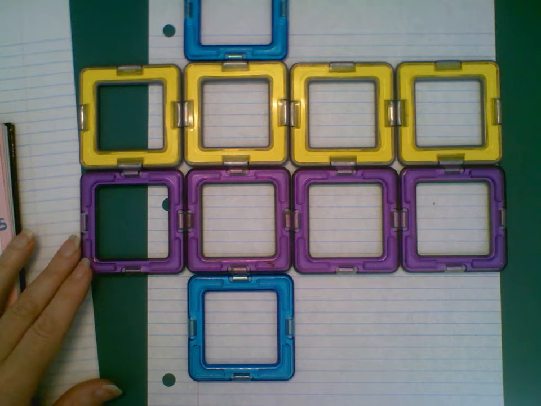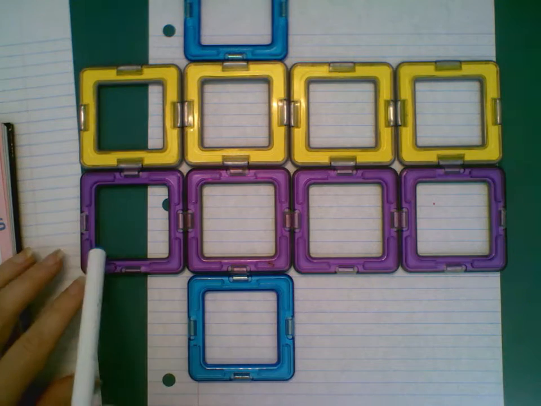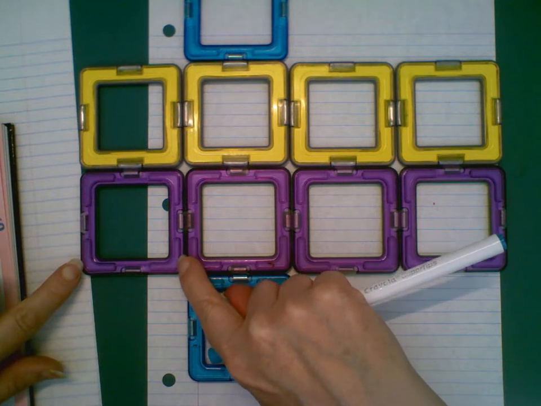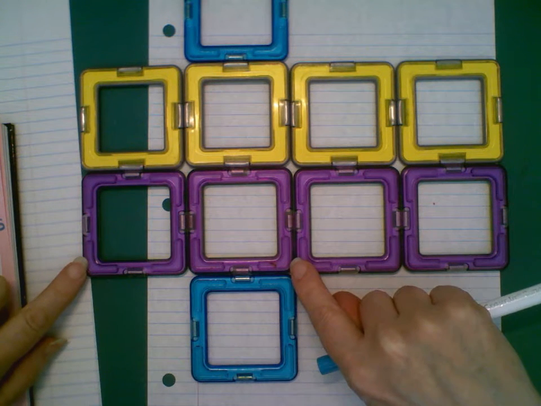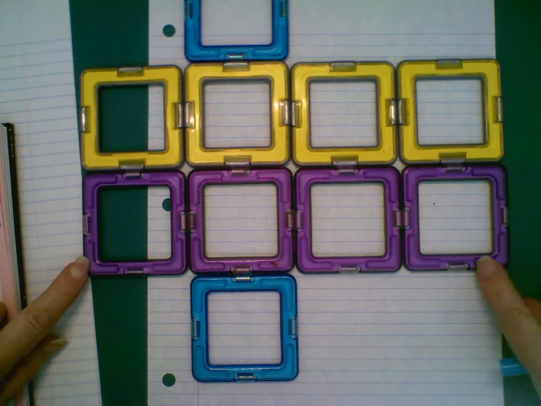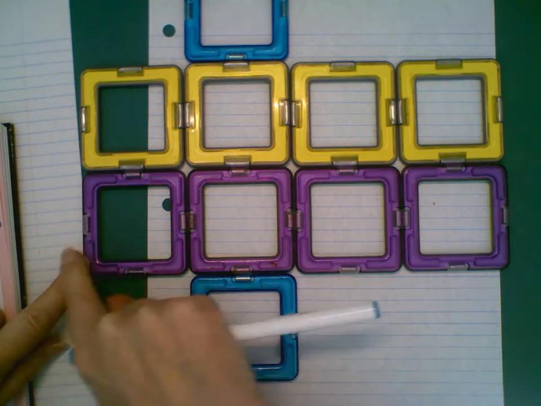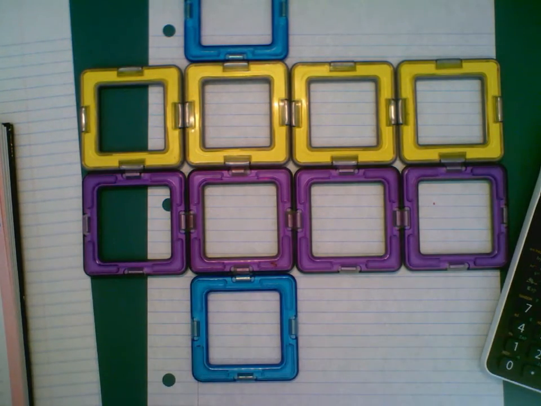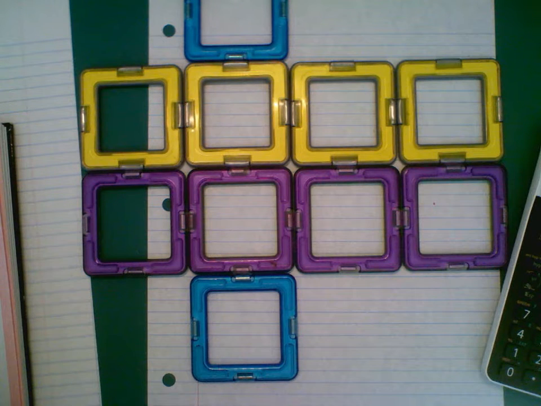Or I can do a little bit of a shortcut. Given that the dimension of one of the squares is 2.5, I know that 2 of the squares is 5, and I know that all the way across here, 4 squares wide, is 2.5 times 4, which is 10.